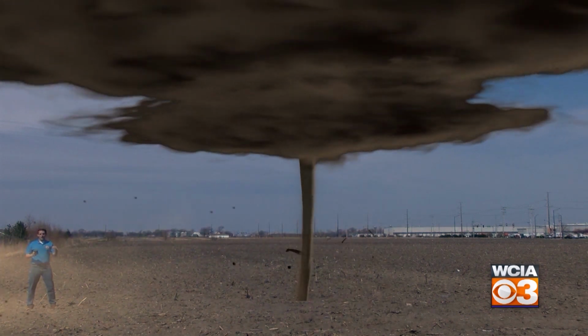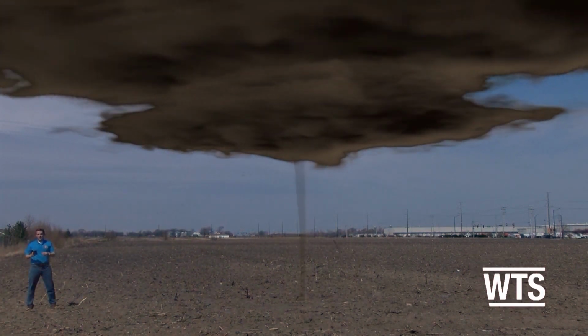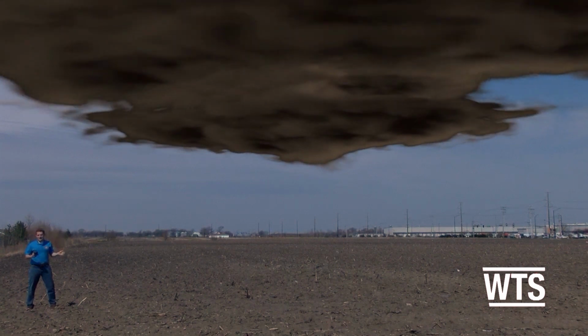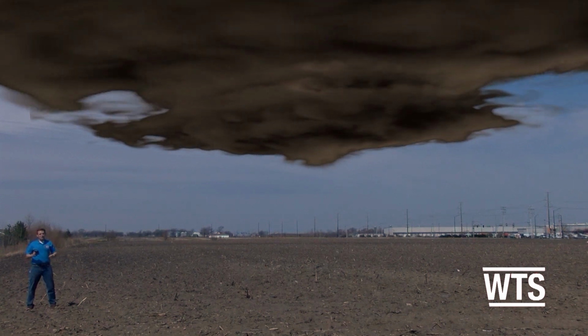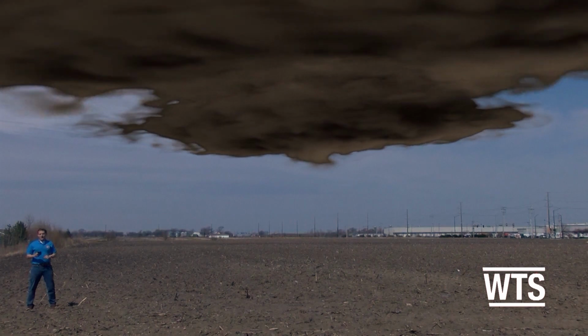Now, tornadoes often don't last for more than 10 minutes. They can actually start to really rope out and go back up and dissipate, but that doesn't mean that we have to stop watching our storm because the storm can continue even after the tornado.